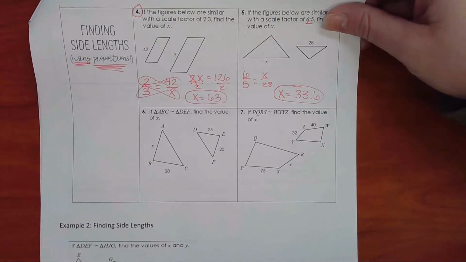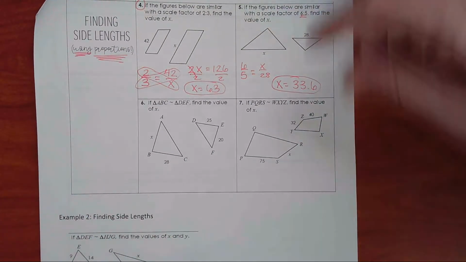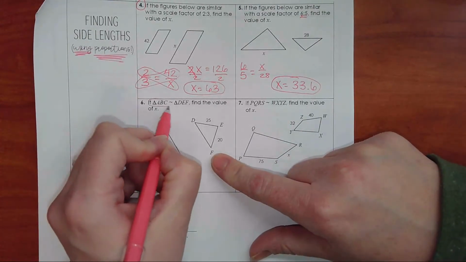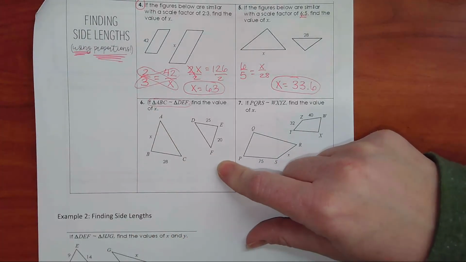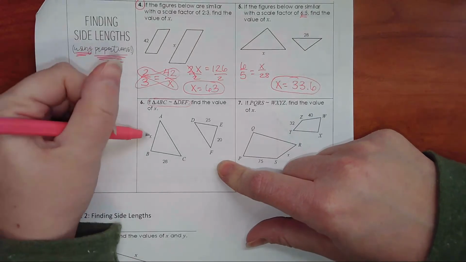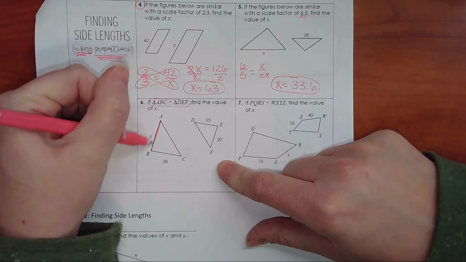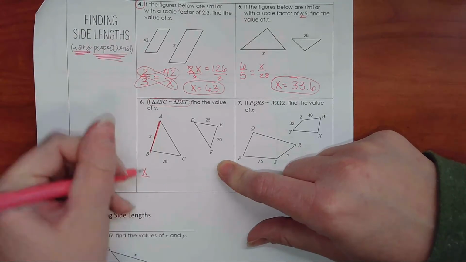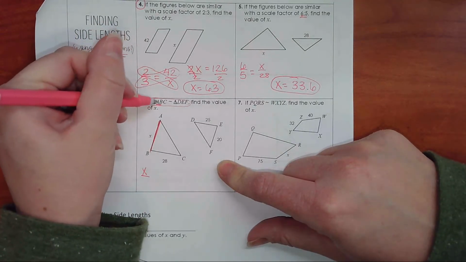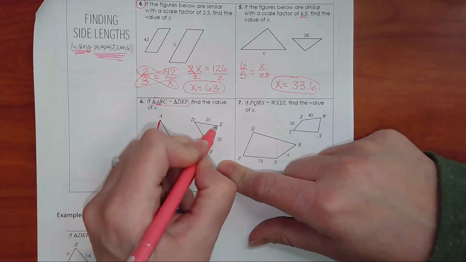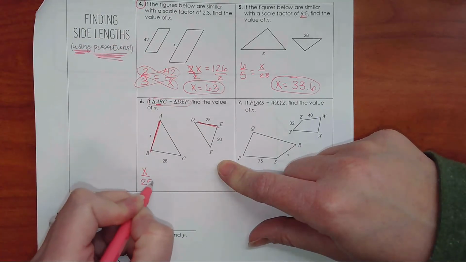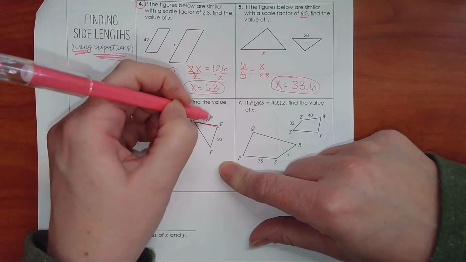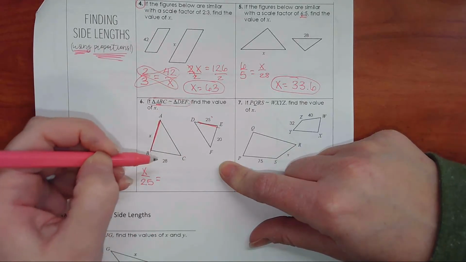For number 6, now they don't give us a scale factor. We need to use our directions to match up the sides that correspond. So AB has the X. I always use that as my starting point. So X, which is on AB, AB corresponds to DE. So X over 25 equals, and then you take the other two sides. So I did X over 25, and then I have to go back over here, 28 over 20.